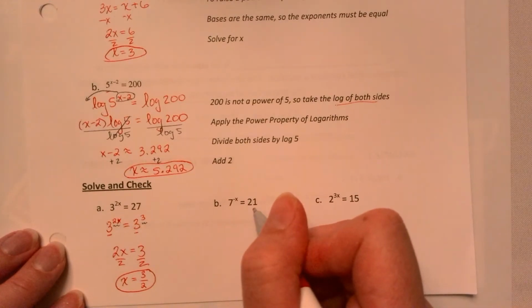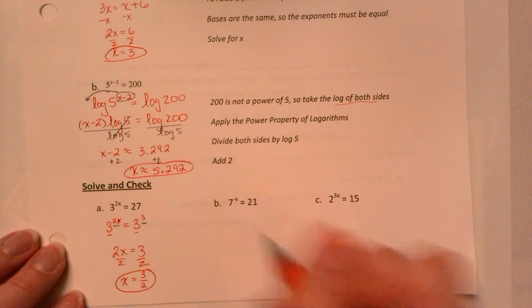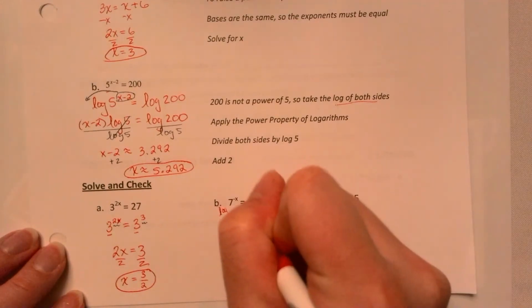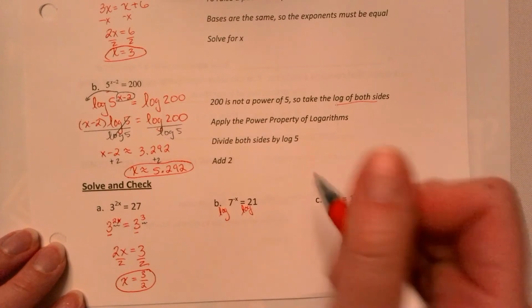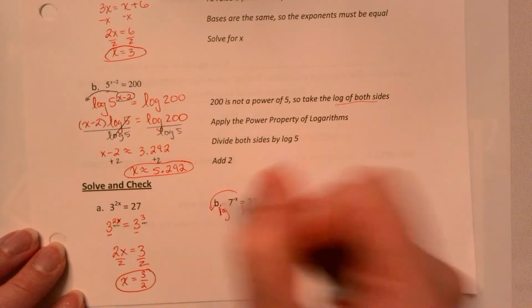7 to the first is 7, 7 to the second is 49. So there's no nice way of rewriting 21 with the base of 7. So that means I'm just going to come in and take the log of each side. I'm just going to squeeze that in there. And I'm always using log base 10. And I'm going to use my power property. This is why these properties are so important.